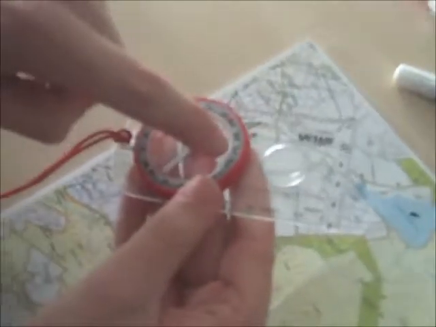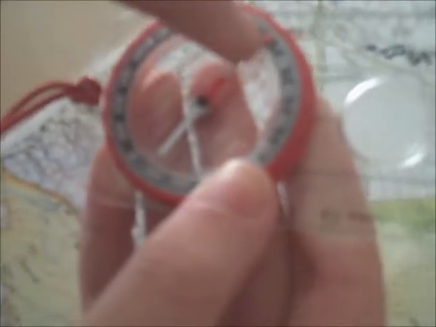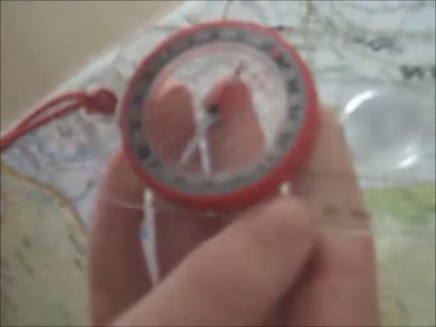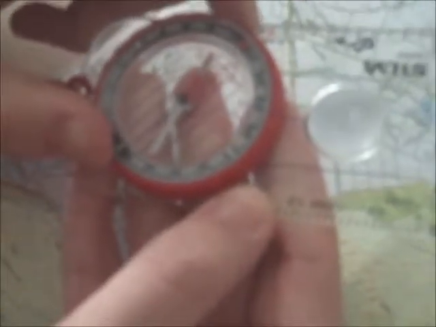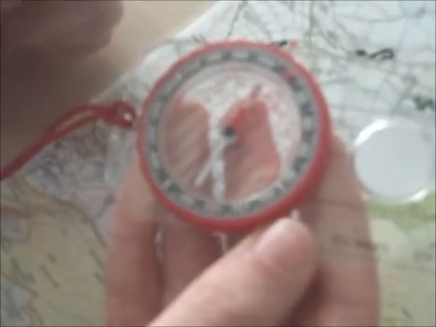Okay. As you can see, there is a little line. You probably won't be able to see it, but there's a line which shows the number, the bearing. So in this case, for instance, this is 50 degrees. Because of magnetic variation, you have to add on 2 degrees, like so. So it'd be 52 degrees.